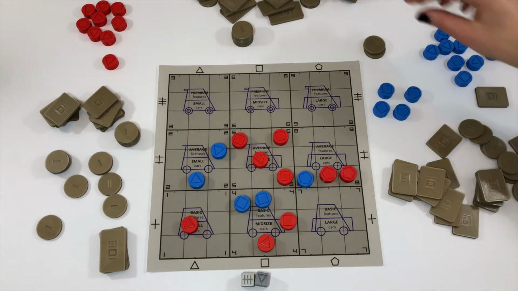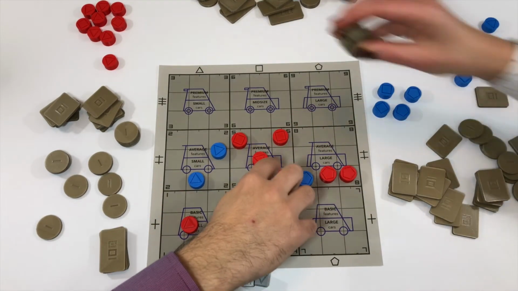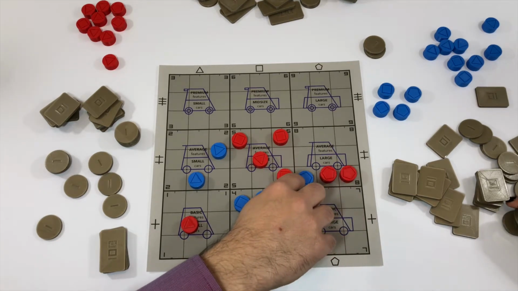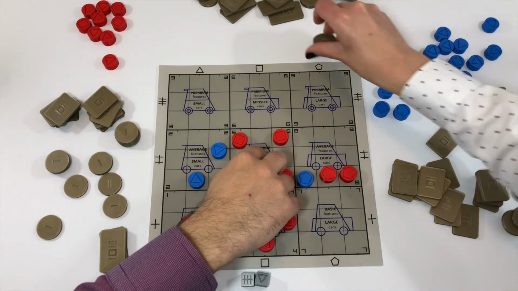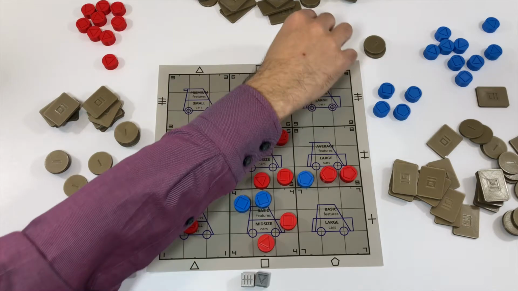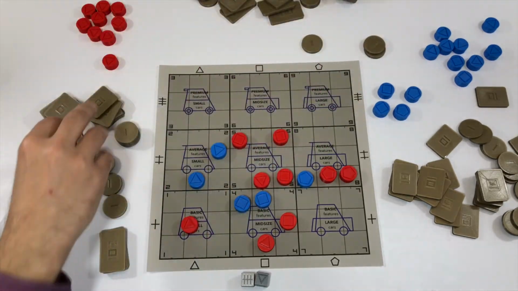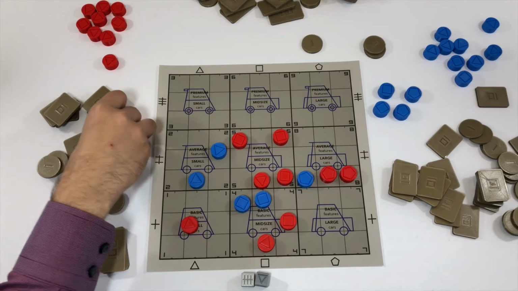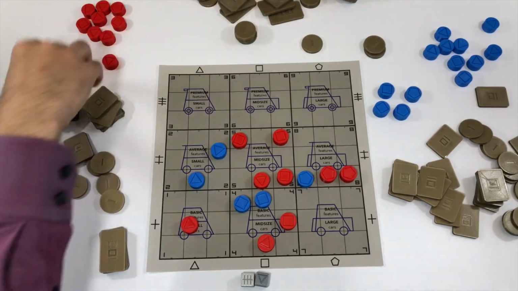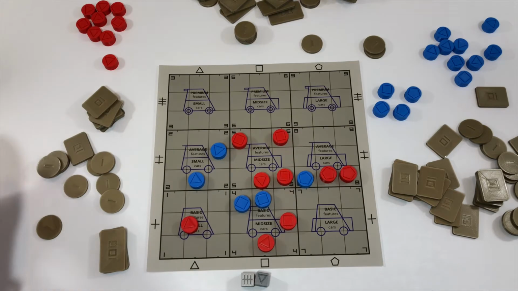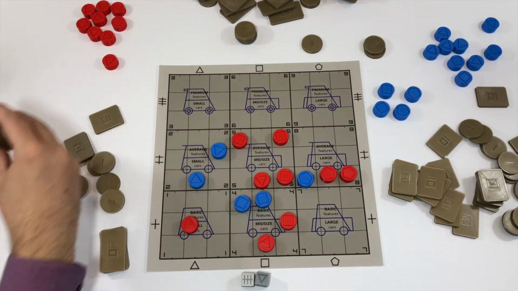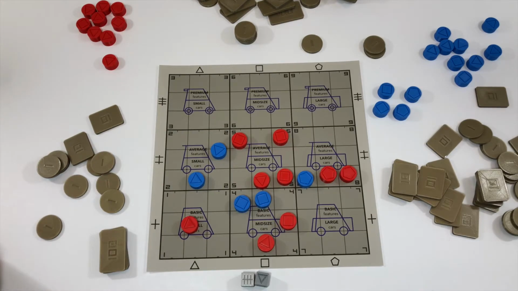Okay, that's 5 for you. That's 5. Okay, so 5 for me as well. Okay. That's it. Let's see if I can get another 100. If I have enough 10s, it looks like I do.